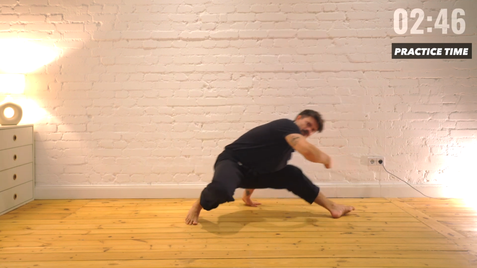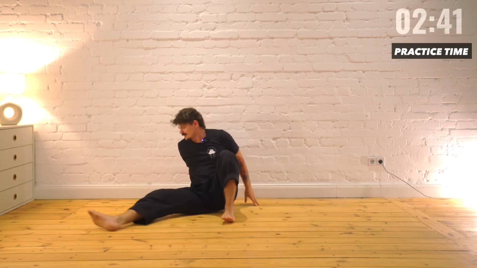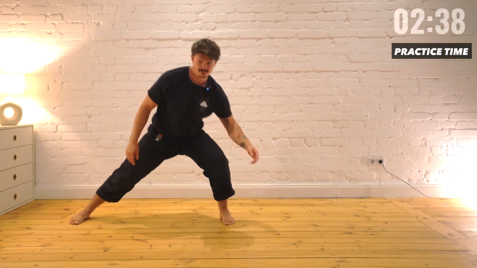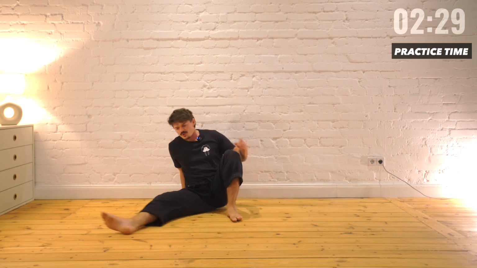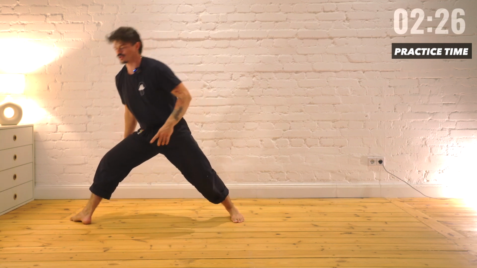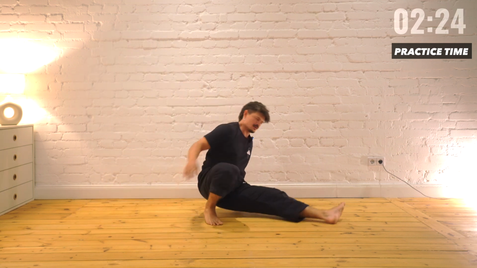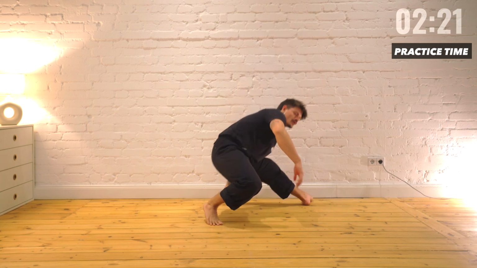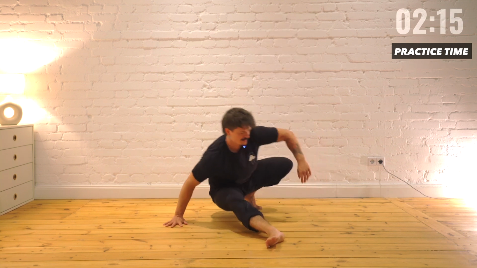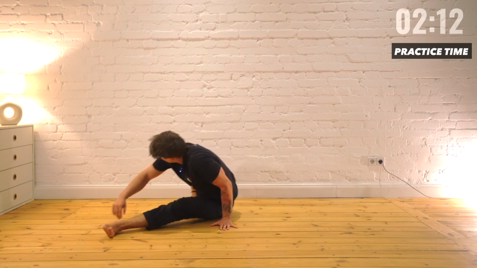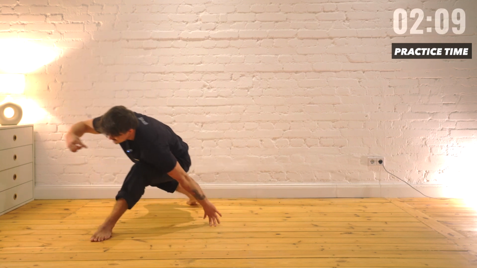Forwards or backwards. My whole body is engaged in this movement scenario. And we do 2 more per side. Once more per side. Sitting down and relaxing.